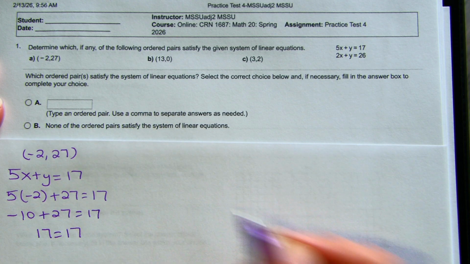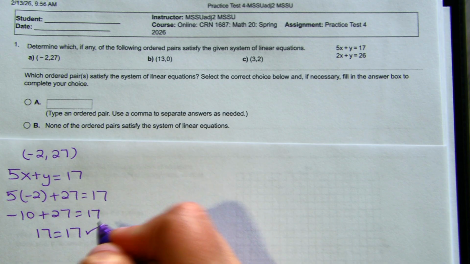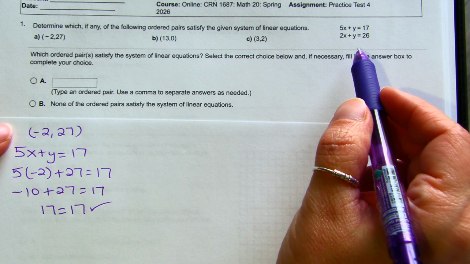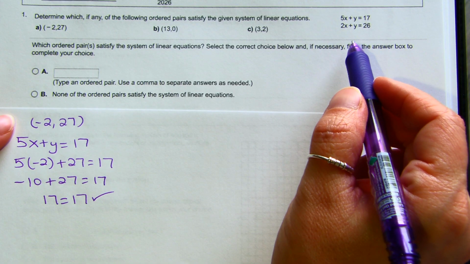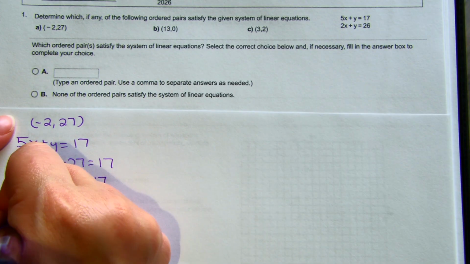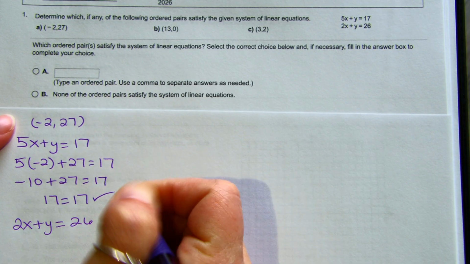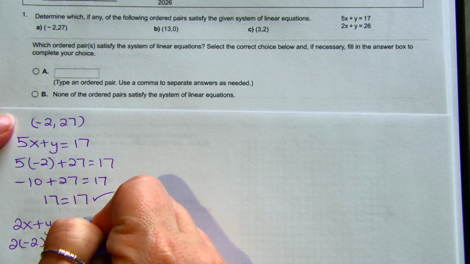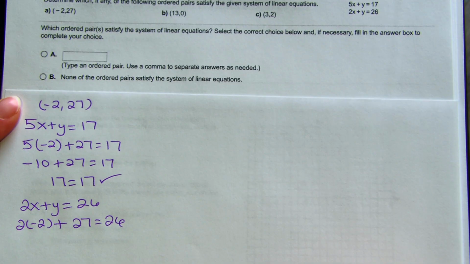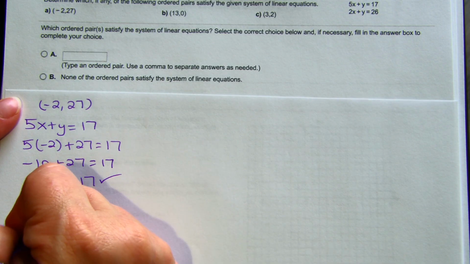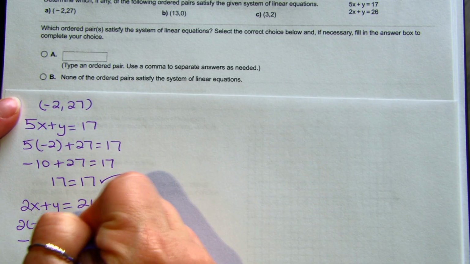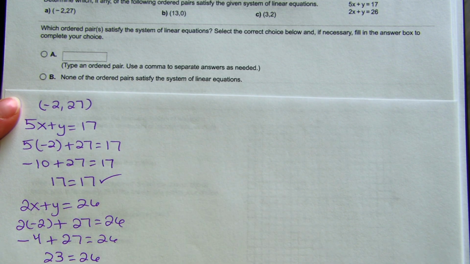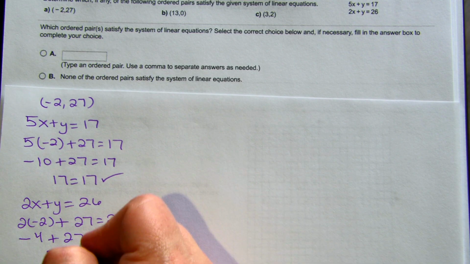We have to test it in the second equation of 2x plus y equals 26. And if it works in that one, then it works for the system. So 2x plus y equals 26. Again, anywhere there's an x, I'm going to put a negative 2. Anywhere there's a y, I put 27. And then I do the calculation to see if it works. Negative 2 times 2 is negative 4, plus 27 equals 26. Negative 4 plus 27 is a 23, and that does not equal 26. So it did not work for the second equation. So negative 2, 27 does not work for the system. So we've eliminated that one.